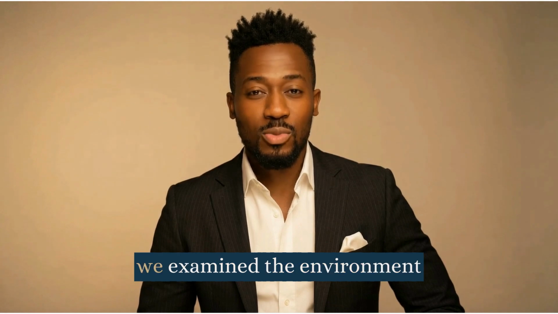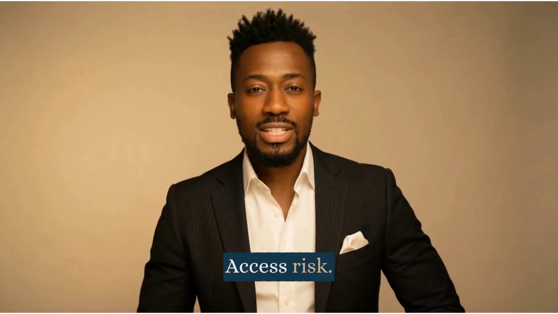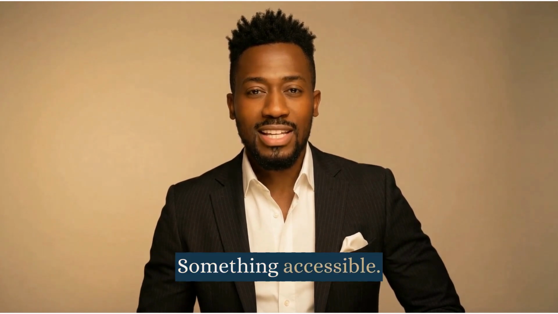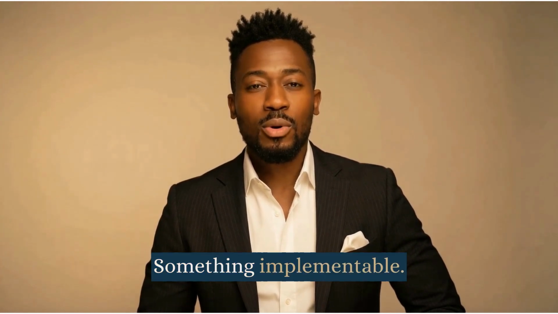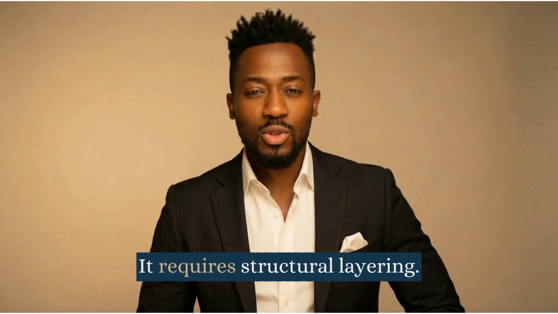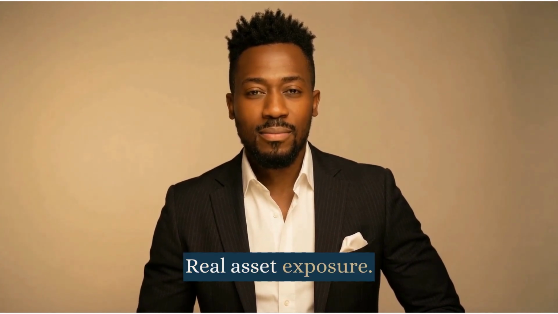In the previous episodes, we examined the environment surrounding capital: geography, currency, jurisdiction, tax structures, access risk. Now we move from concept to practical model. Something accessible, something implementable, structural layering. Global diversification does not require predicting markets. It requires structural layering. A simple model can be built around three components: global equity exposure, real asset exposure, multi-currency liquidity.